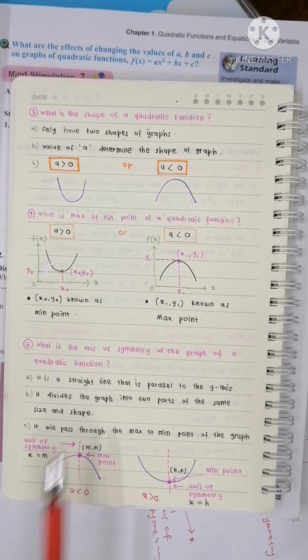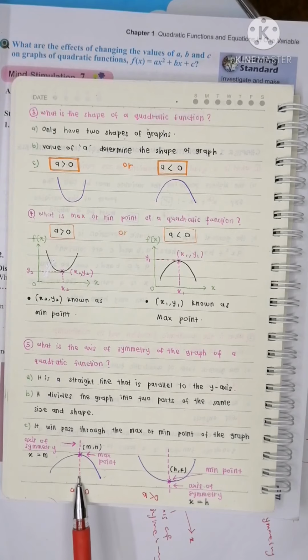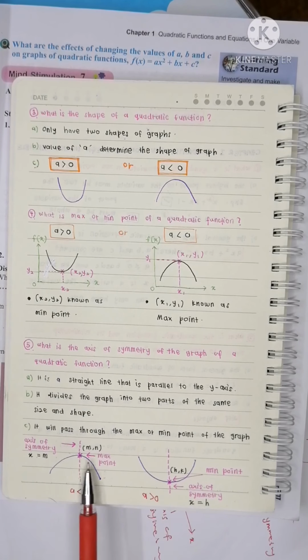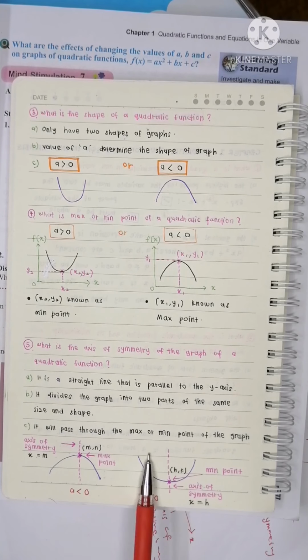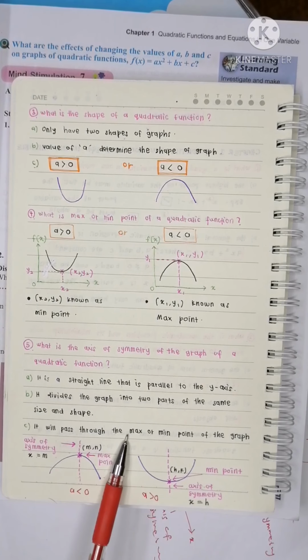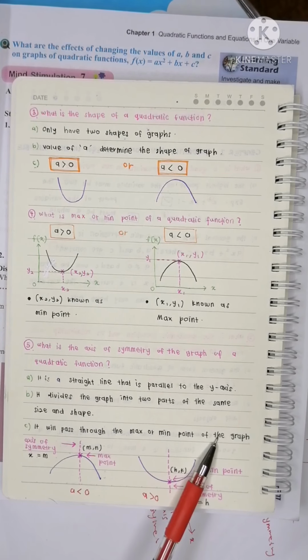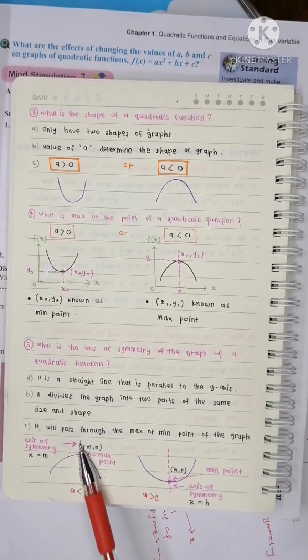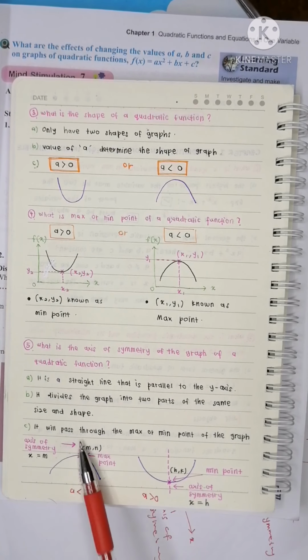Okay, now the second one: the axis of symmetry divides the graph into 2 parts of the same size and shape. So remember, the axis of symmetry will divide the graph into 2 equal parts, like this one. Now the third one: the axis of symmetry will pass through the maximum or minimum point of the graph. As you can see, this is the axis of symmetry.